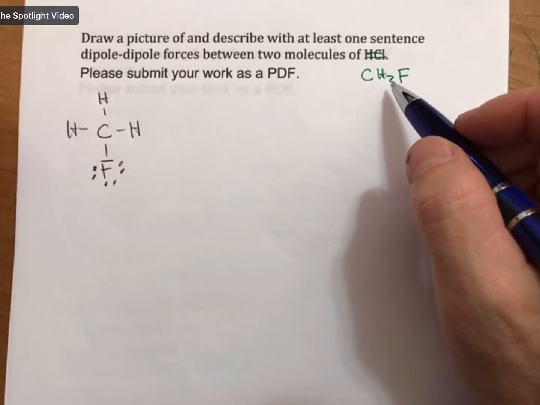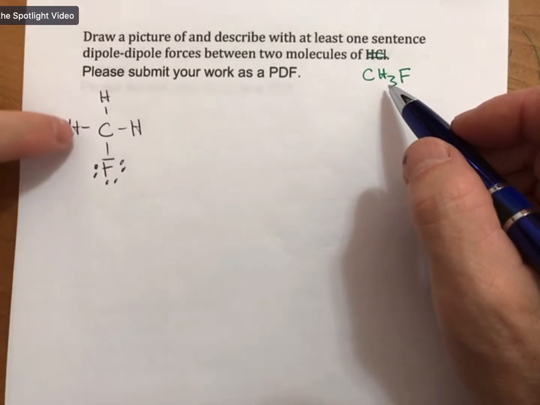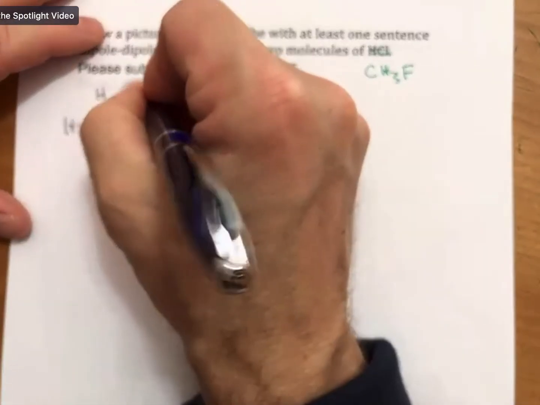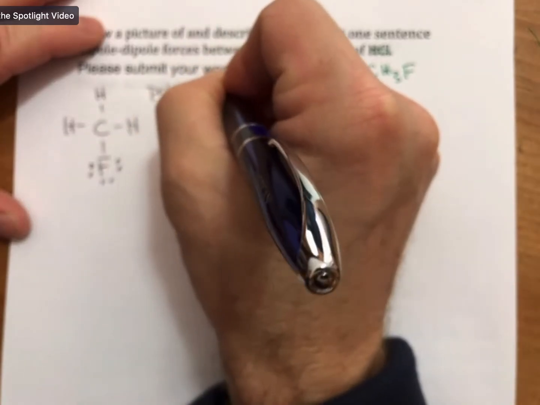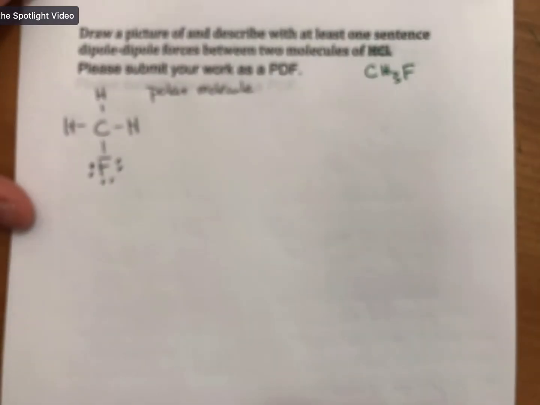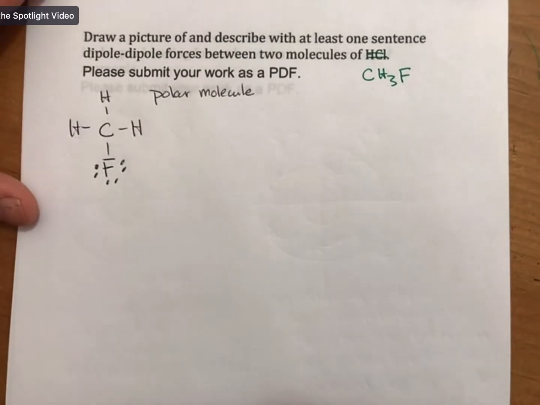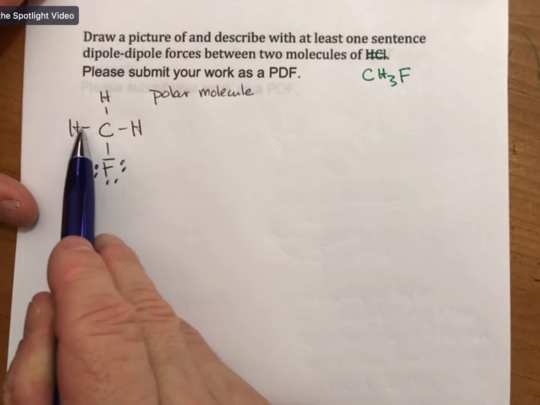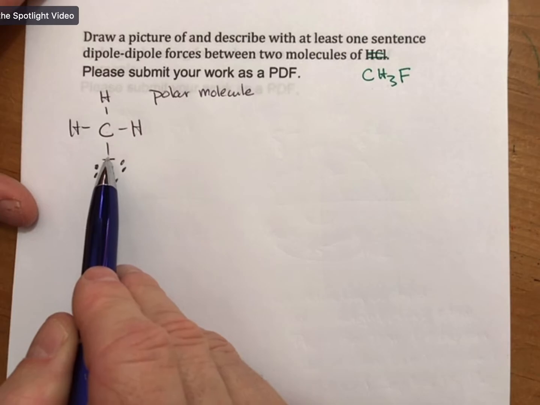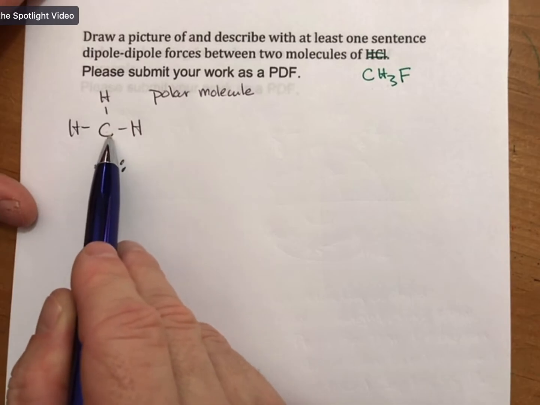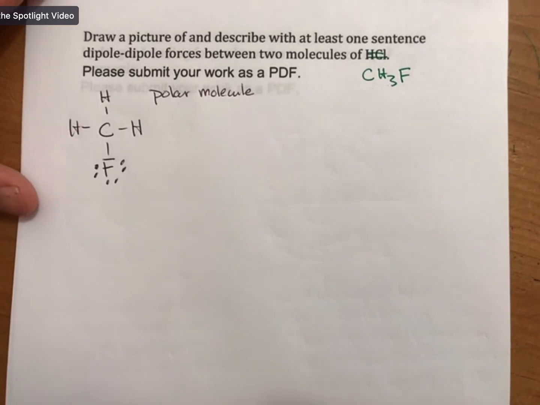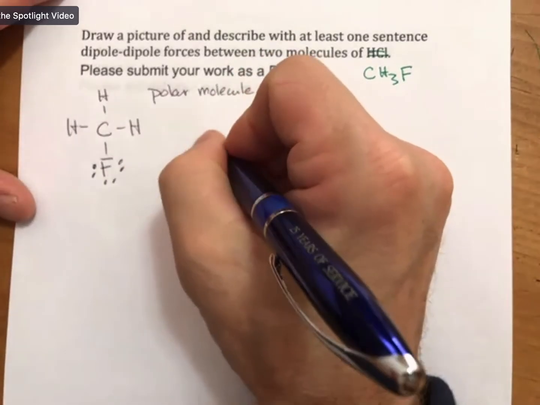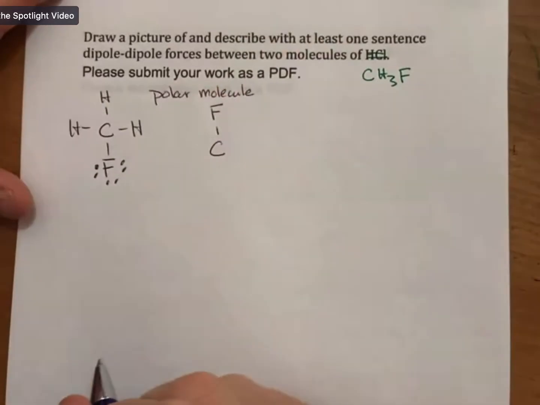You can tell via 2 methods that this is a polar molecule. And polar molecules are molecules that have net dipoles. First off, you can see that around the central atom, there are H's, and then there's something else, which is an F. Anytime there's 2 different things around a central atom, chances are there is a dipole and it is a polar molecule. And then if you wanted to see for sure, you could draw it in its shape.